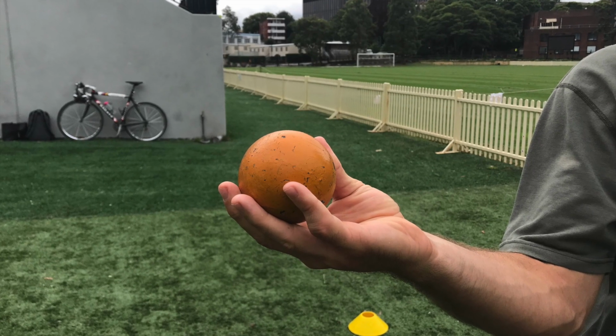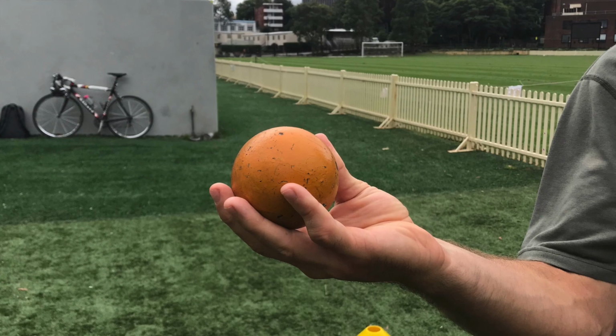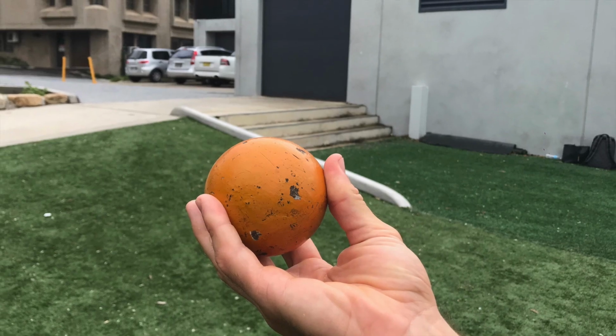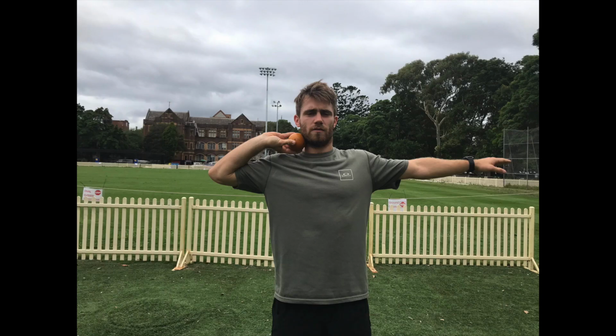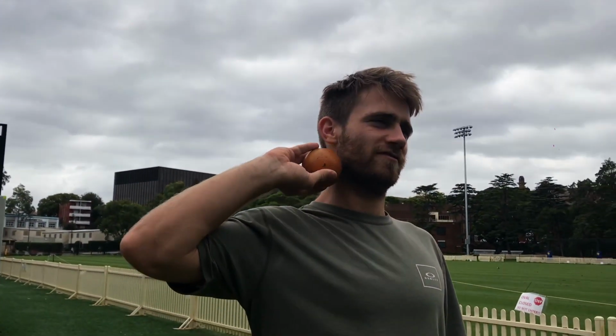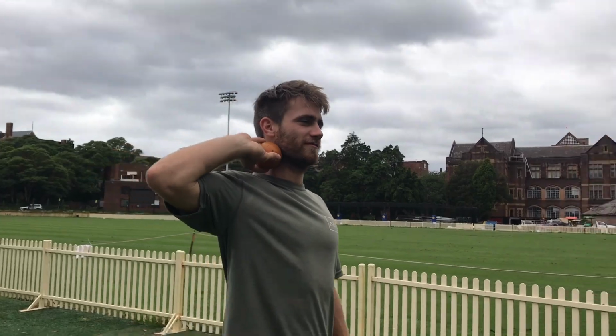Firstly, you want to hold the shot at the base of the fingers, not in the palm of the hand. The thumb and little finger should be at each side of the shot. Next, you want to make sure the shot is touching the neck. The correct position for the shot is to be placed under your jaw. And remember, clean palm, dirty neck. And finally, remember to keep the elbow high.